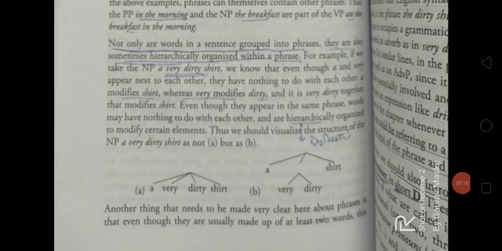Not only are words in a sentence grouped into phrases, they are also sometimes hierarchically organized within a phrase. For example, if we take the noun phrase a very dirty shirt, we know that even though a and very appear next to each other, they have nothing to do with each other.